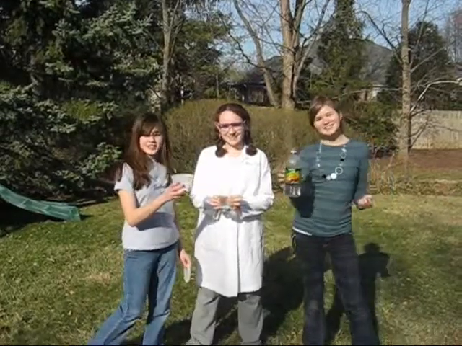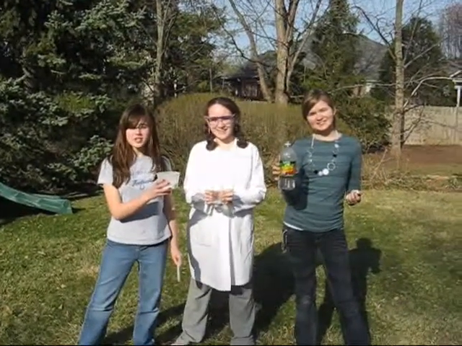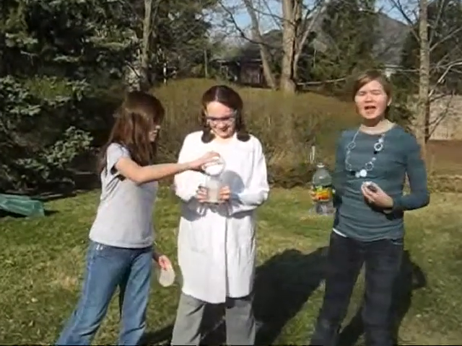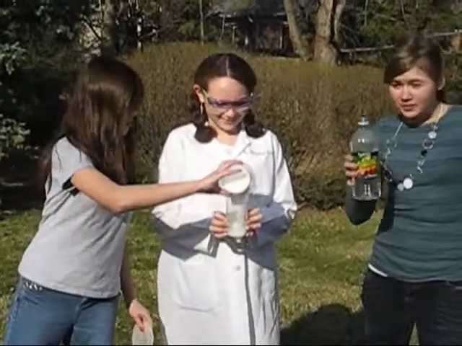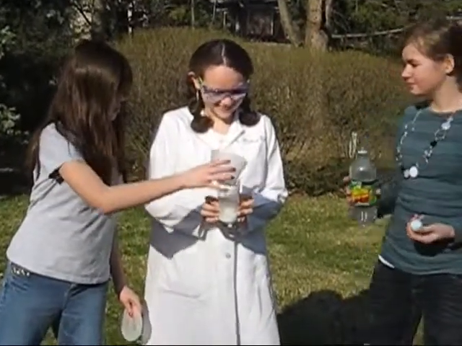These are both reactants. A reactant is a substance participating in a chemical reaction. And a product is simply a reaction from two reactants, like when these two are going to foam together.